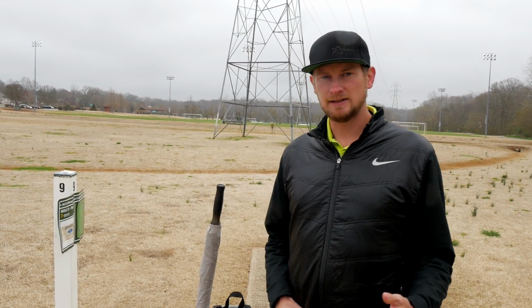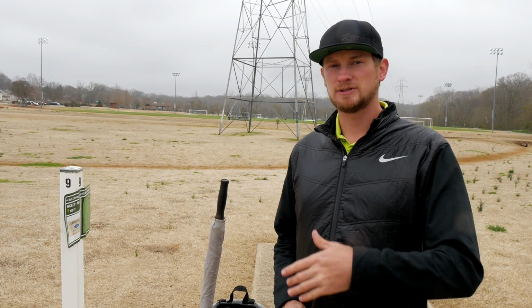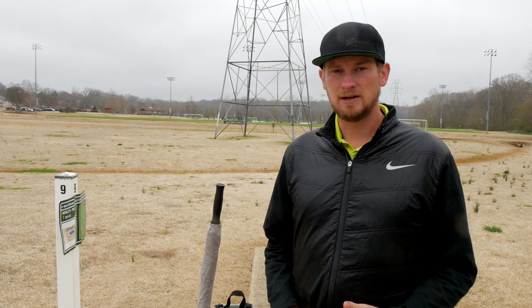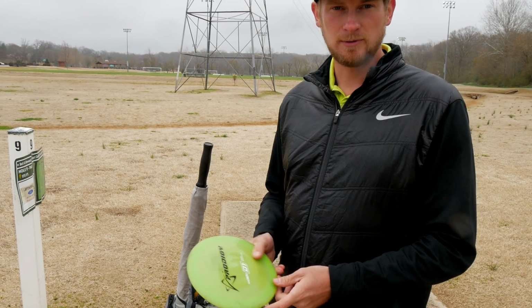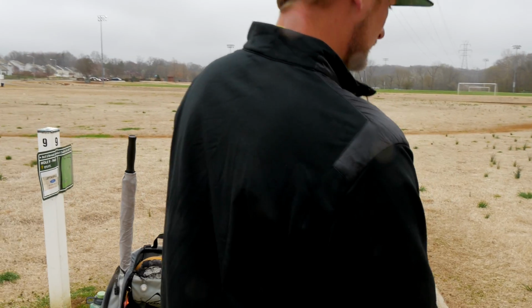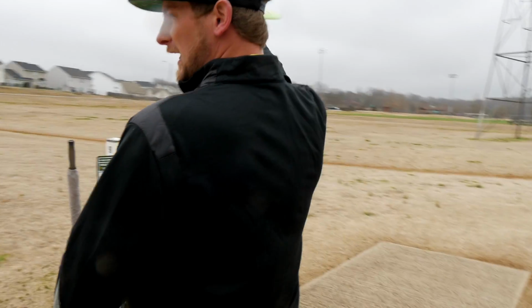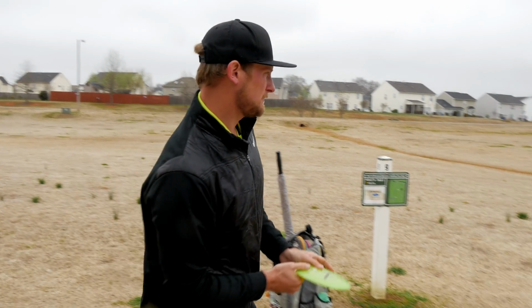I want to talk today a little bit about why I choose to go with backhand anhyzer or sidearm hyzer based on what's around me. Here I have a Prodigy D1. It's an overstable driver, and when I throw it sidearm out flat, I expected the hyzer back to the basket here behind this post.